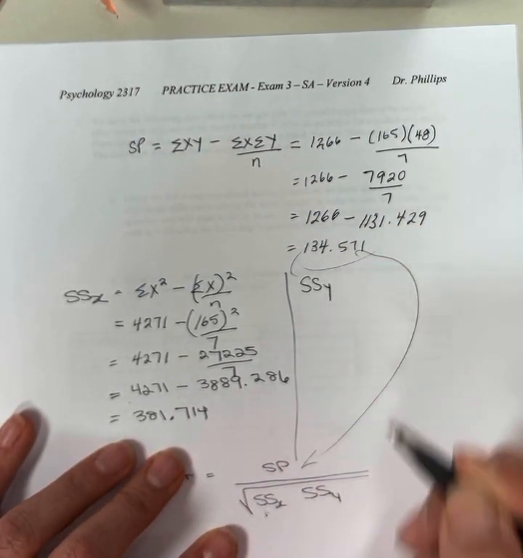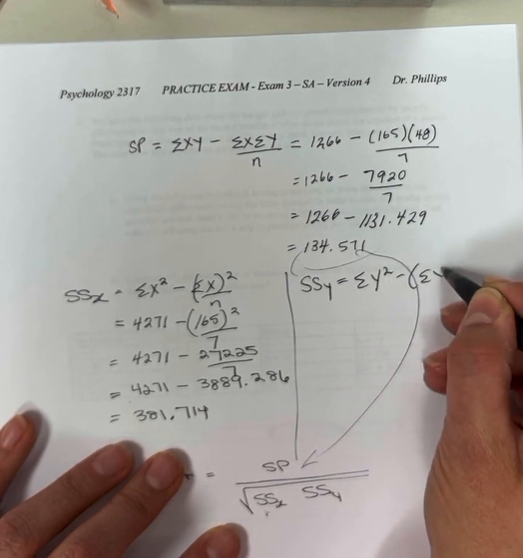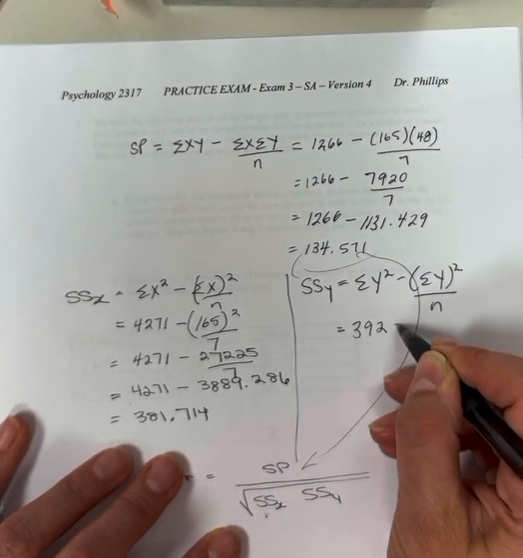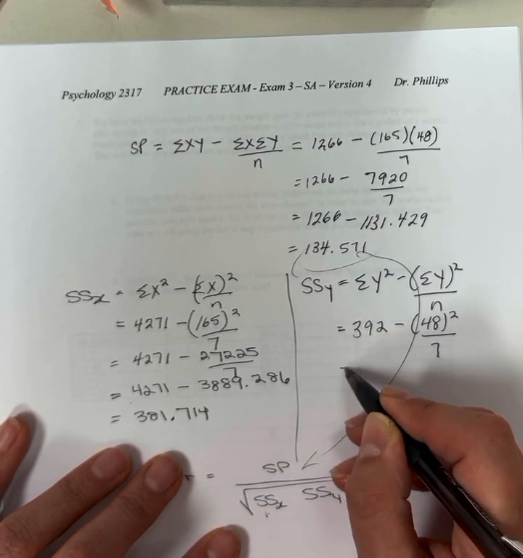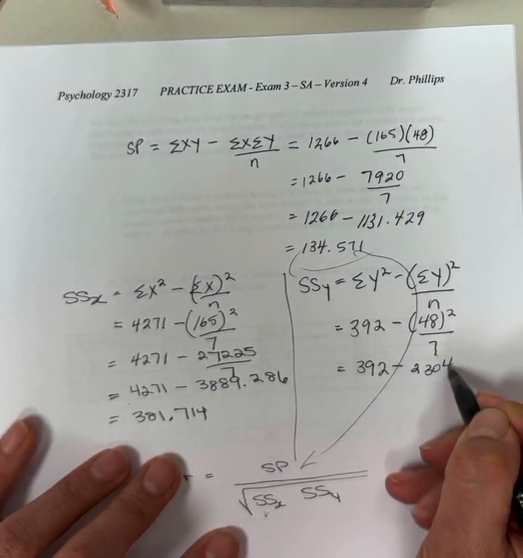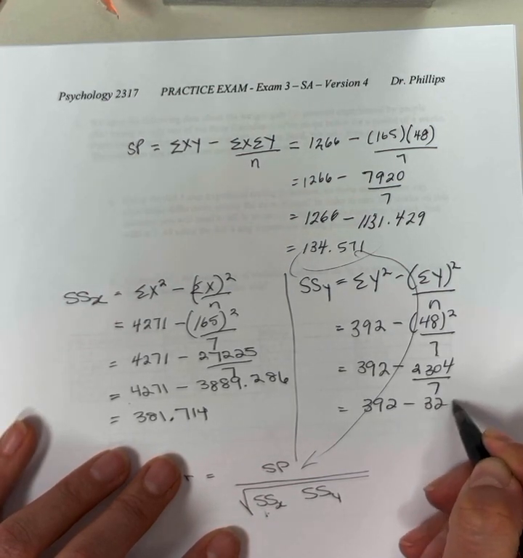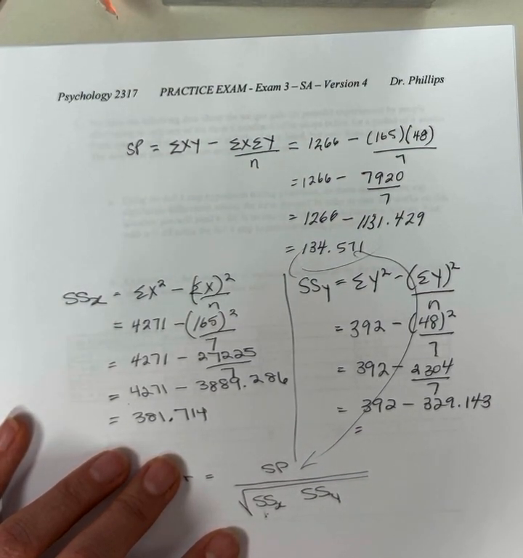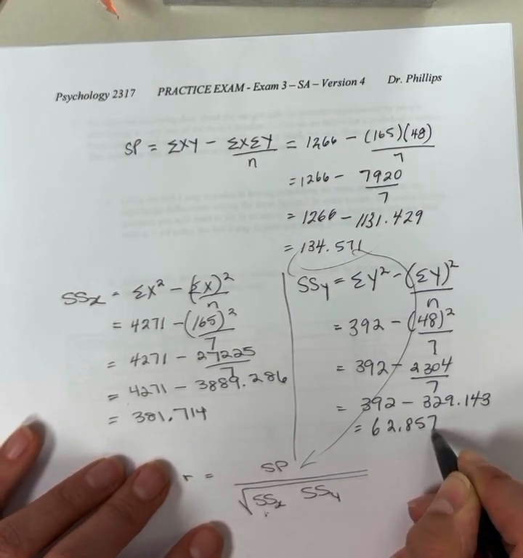And I need to do the same for y. Sum of squares y. So I will take the sum of y squared, subtract the sum of y, which is then squared divided by n. That was 392 subtract 48 squared divided by 7. 392 subtract 48 squared is 2,304 divided by 7. So 392 subtract 329.143. That's 62.857. All right.